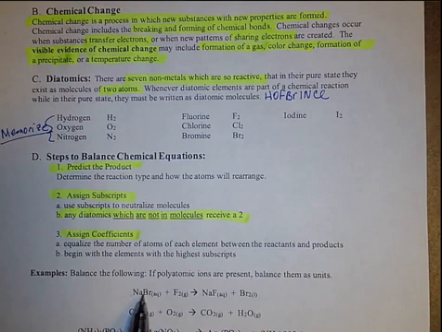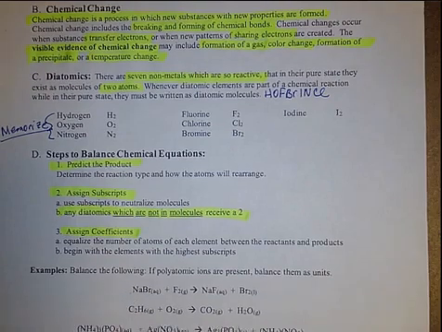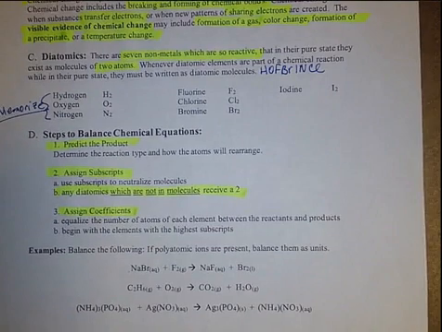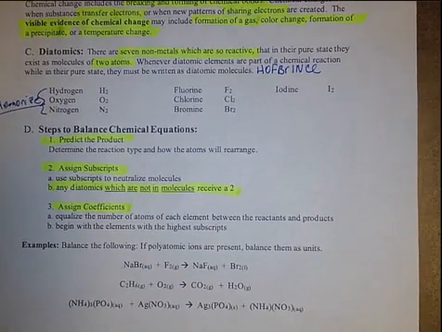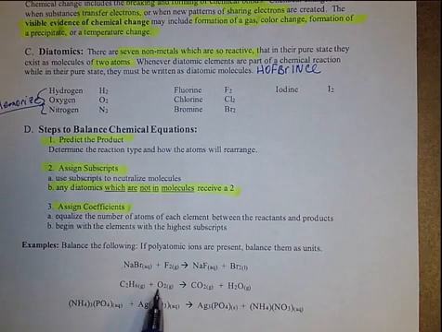So not in the middle, not as a subscript, but only in front of the entire molecule, formula, or element. Okay? So let's begin. So you've got a compound here, and we want to be able to balance it. So I've got a sheet of paper, and I'm just going to take a moment and copy this equation, because I'm going to need a little bit more space than this.